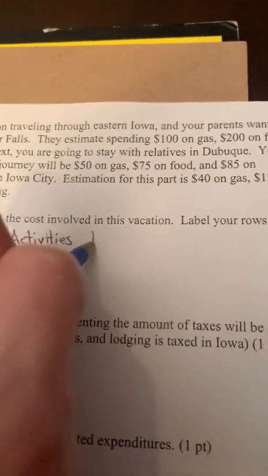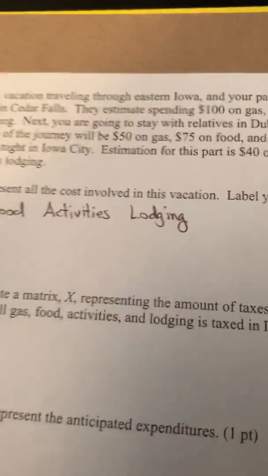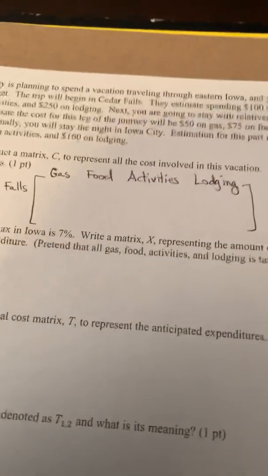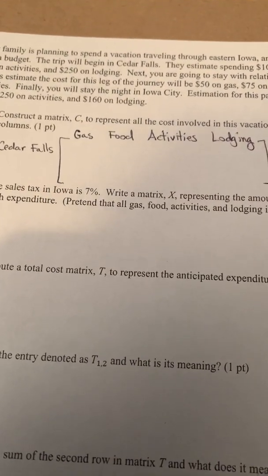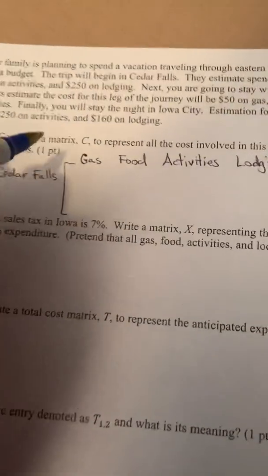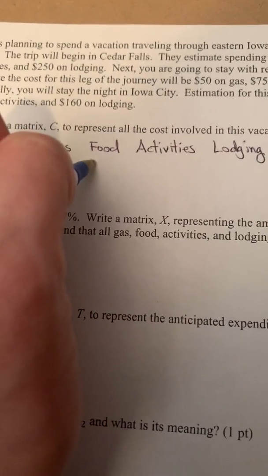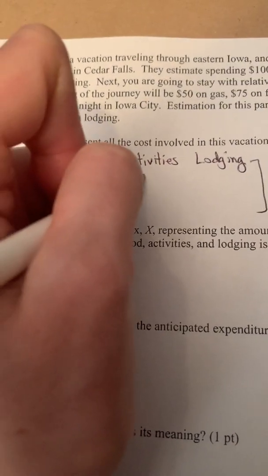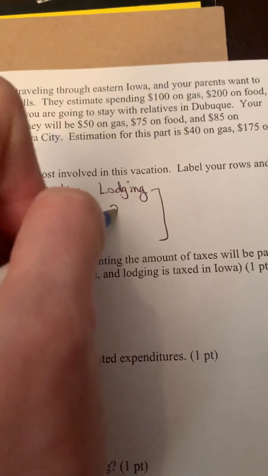Activities and lodging. Lodging. There we go. And then close the parentheses, close the matrix. So I'm gonna have to fill in this matrix with all this information. So like in Cedar Falls, it says they spend $100 on gas, fill up their tank, $100. That's kind of expensive for gas, actually. $200 on food, $70 on activities, and $250 for lodging.